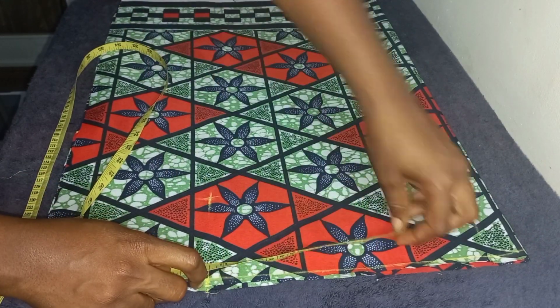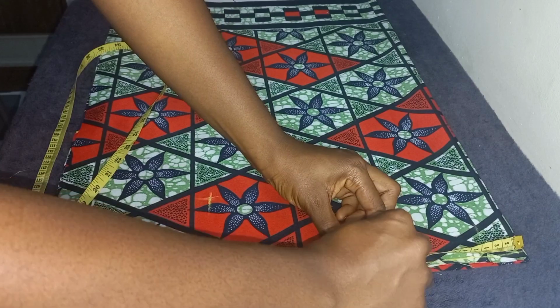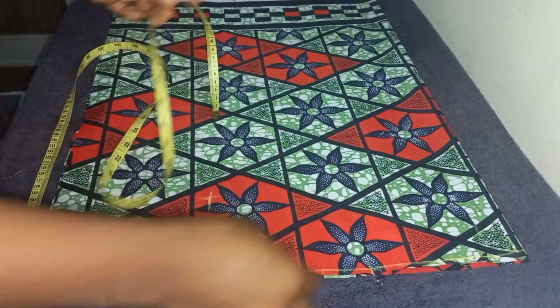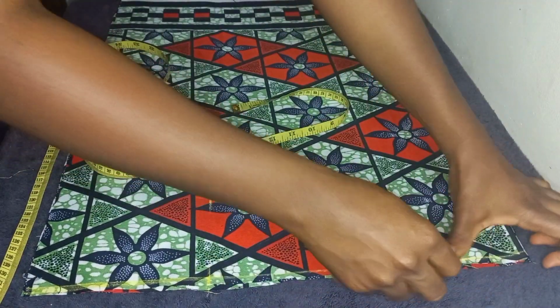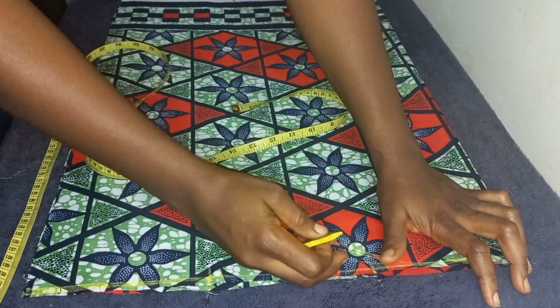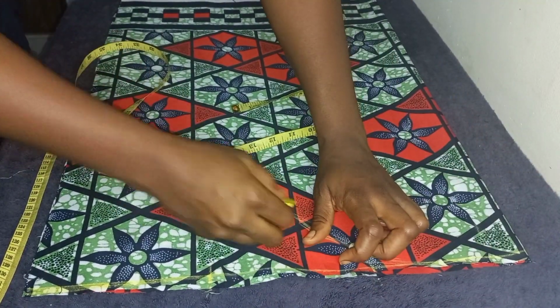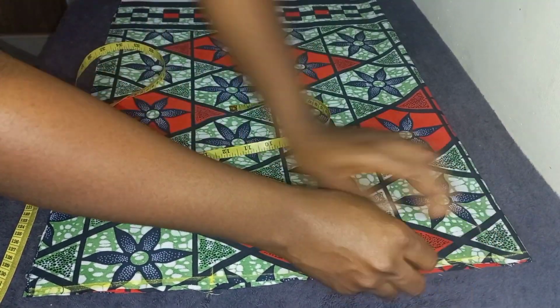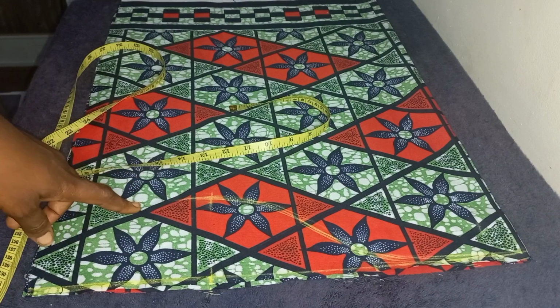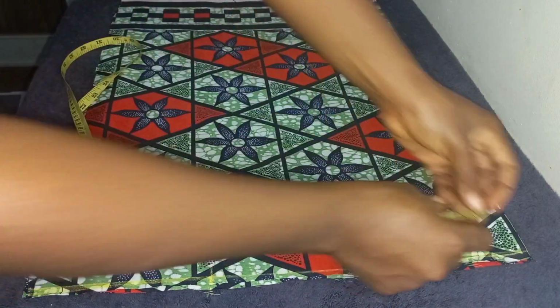So here I'm dividing that measurement I had around my armhole by 2, and then I divided it again by 2, and I got that measurement. So from that point I'll go ahead and connect it with a curve like this. If you do not understand what I'm doing right now and you want a detailed tutorial on how to draft a basic sleeve pattern, please let me know and I'll drop a video.